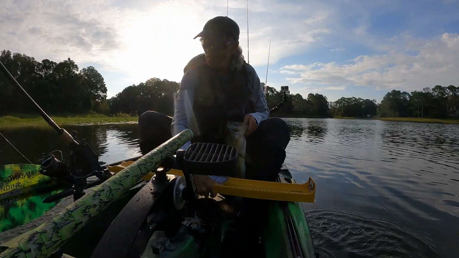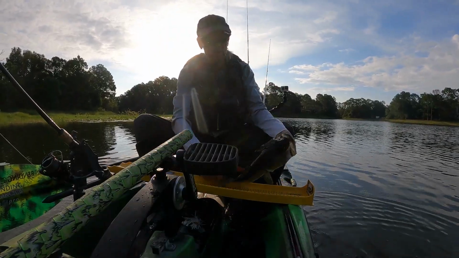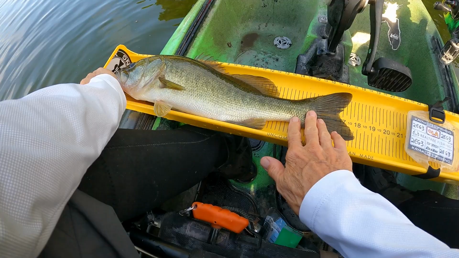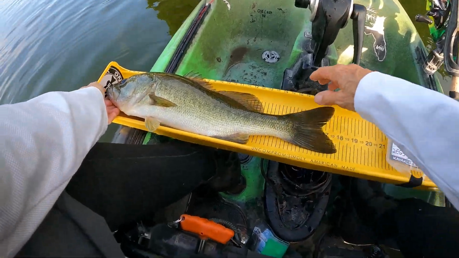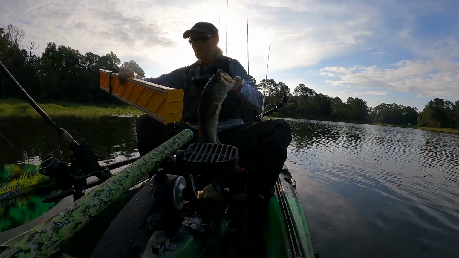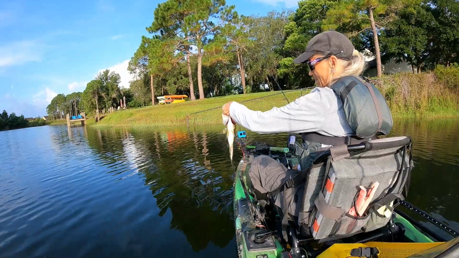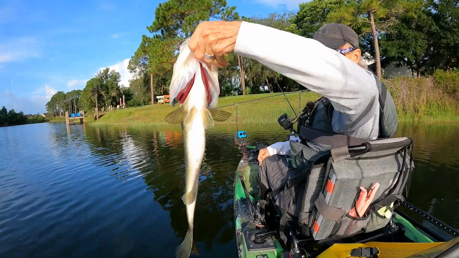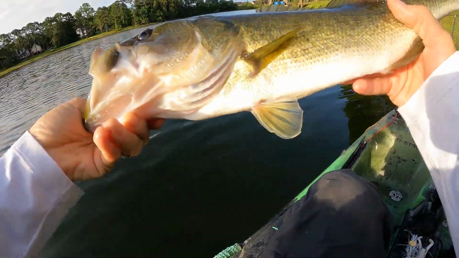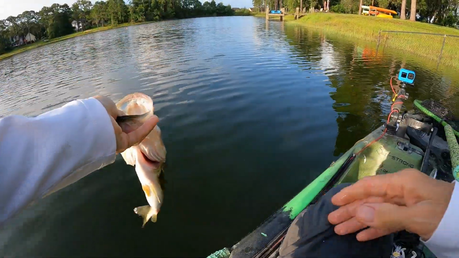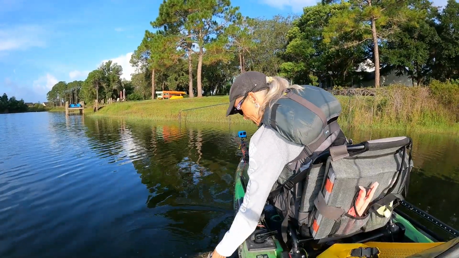Just gonna put him on here for the heck of it. He's long. Look at that. He's almost 18, but so skinny. Look how skinny. Oh man. I hate to see fish like this.